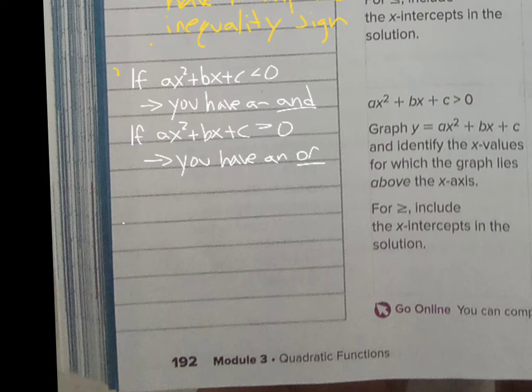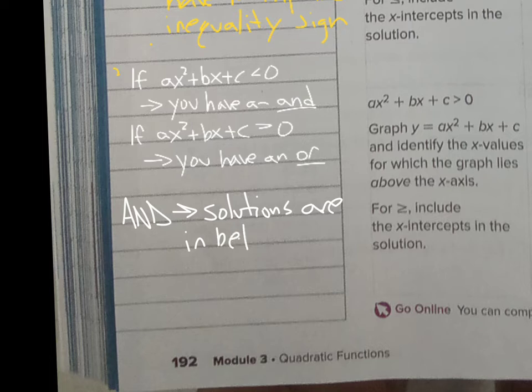If you have an and statement, and it all has to do with the direction of your inequality, the solutions are in between the x-intercepts.